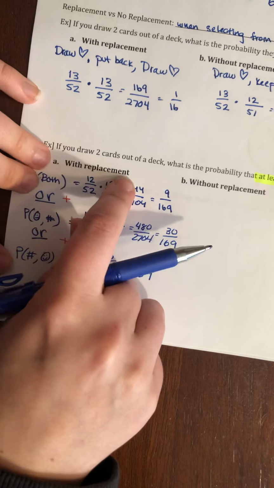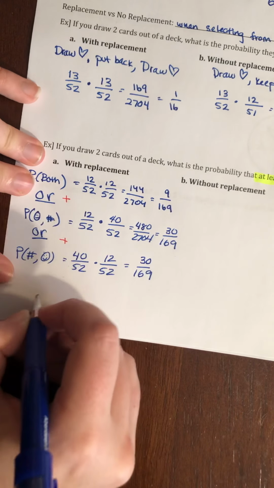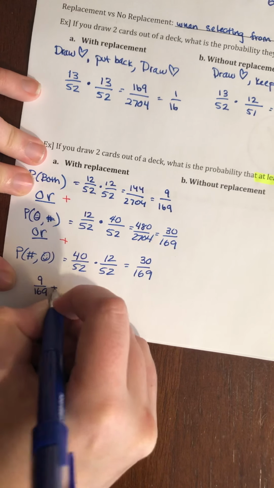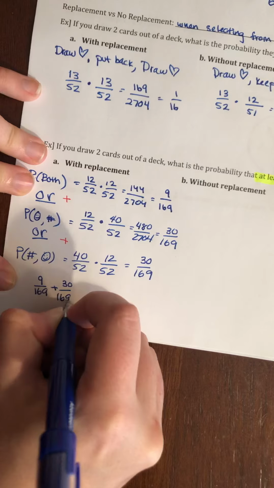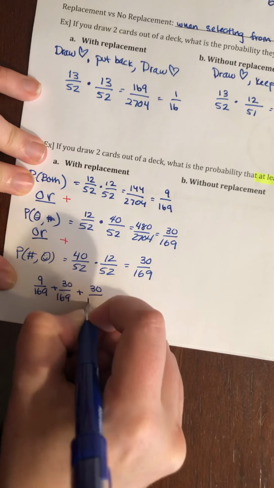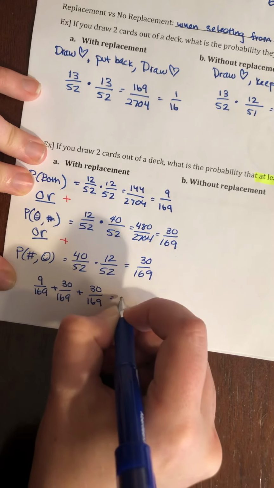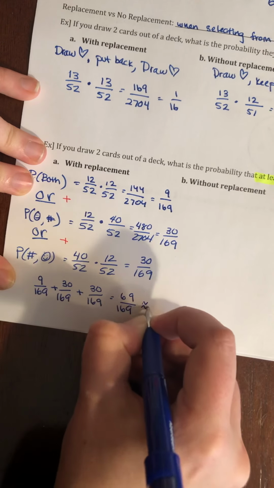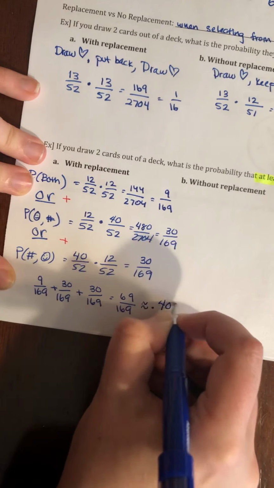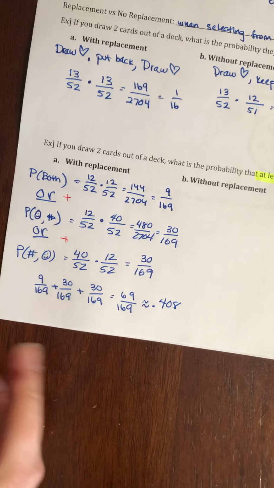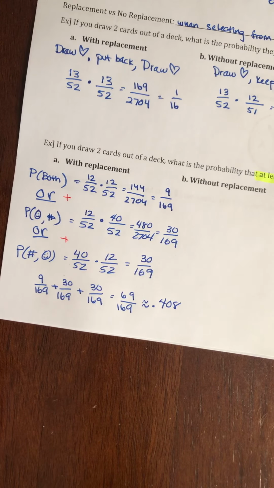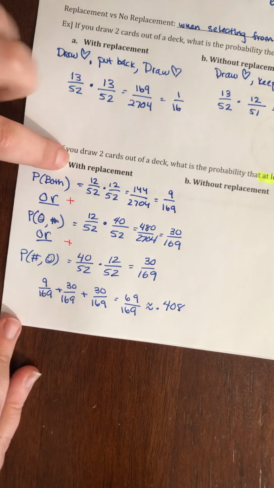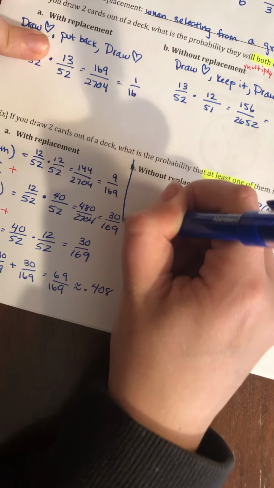So with replacement, if you put that second card back, 9 over 169 plus 30 over 169 plus 30 over 169 gives you 69 over 169, which as a decimal is 0.408. So it's about 41% chance that if you draw 2 cards, if you're using replacement, you'll get at least one face.